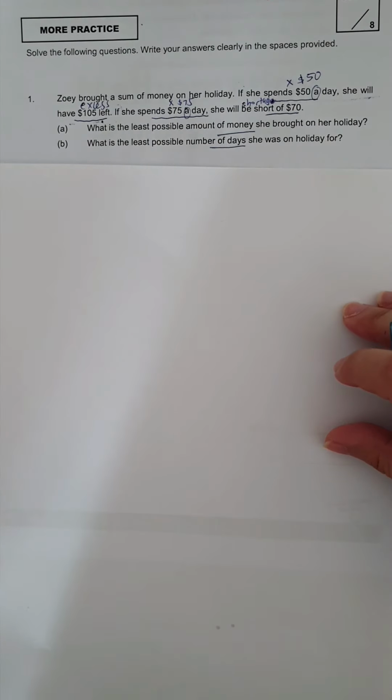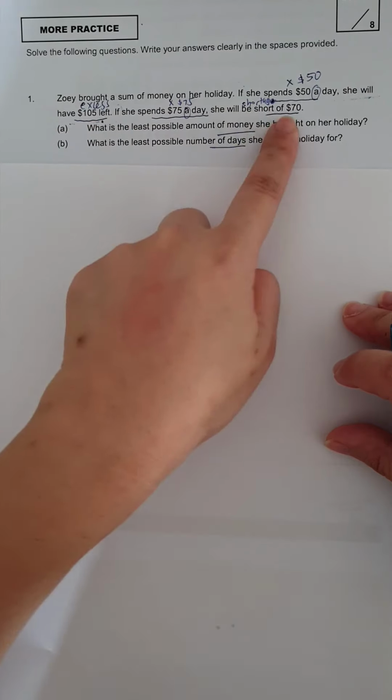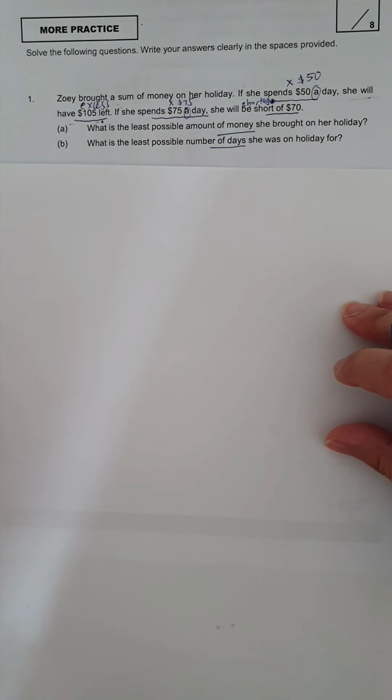So the aim of this question is that usually they will ask you things like, what is the amount of money that you actually have? That's why you have your leftover or your shortage, because you are supposed to find out the exact amount that they have. And if they want to ask you two questions, sometimes they can ask things like, for how many days did she spend it? How long was the holiday, and stuff like this.